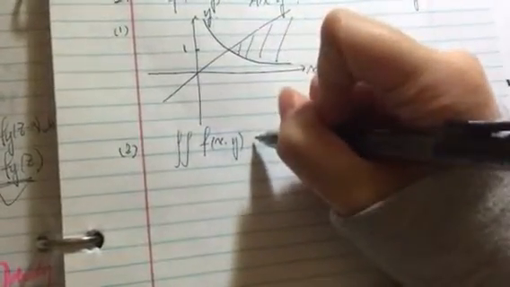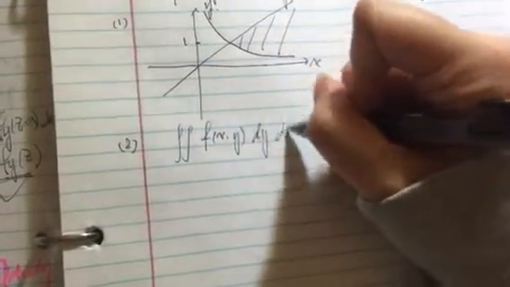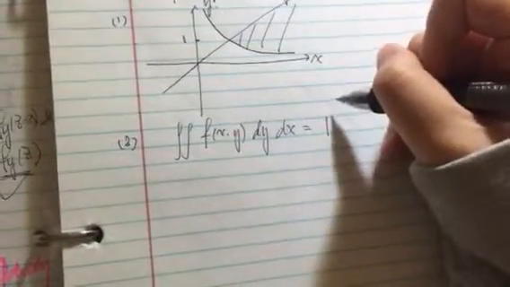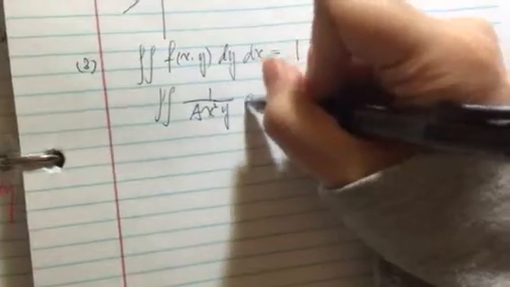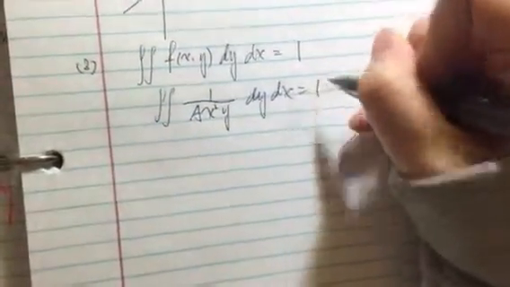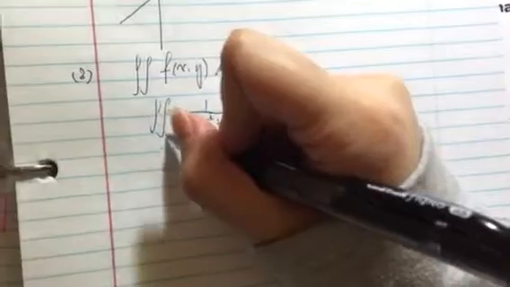So let's do the double integral of f(x,y) dy dx equal to 1. We put dy first, so it's just easier to do the math. And we have the double integral of a x squared y dy dx equal to 1. y is from 1 over x to x. x is from 1 to infinity.